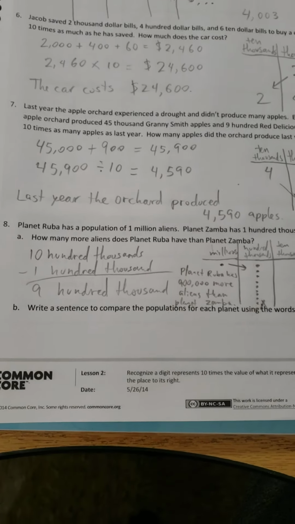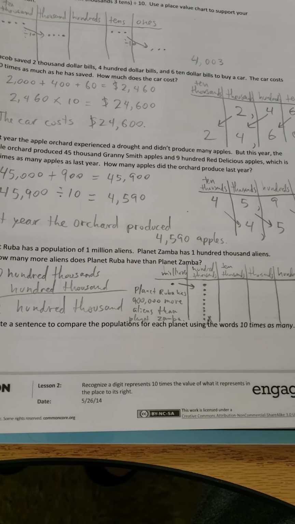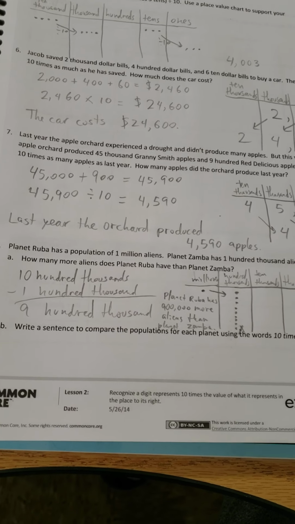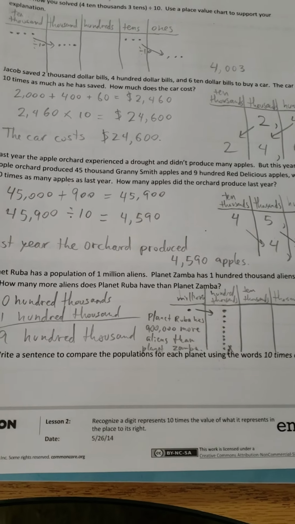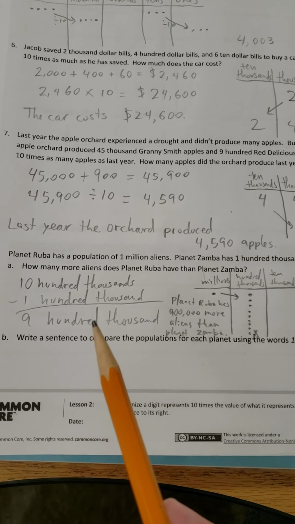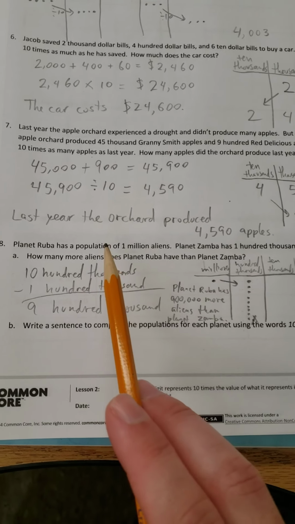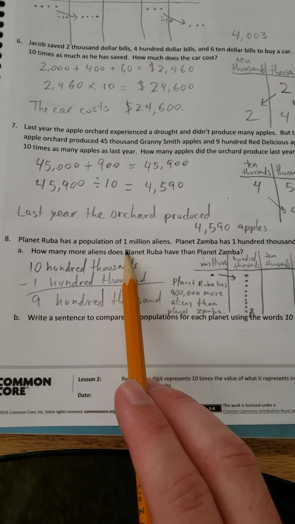Okay. And lastly, write a sentence to compare the populations for each planet using the words 10 times as many. Okay. So which one is 10 times as many as the other one? Well, Planet Aruba has 1 million. Planet Zamba has 100,000. So Planet Aruba is the 10 times as many, right?